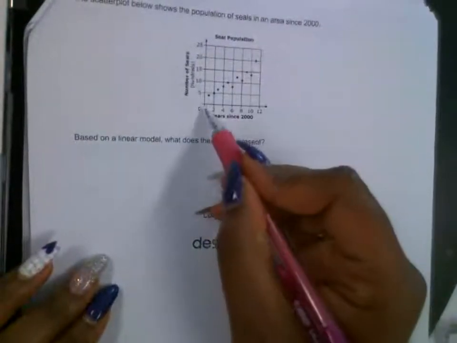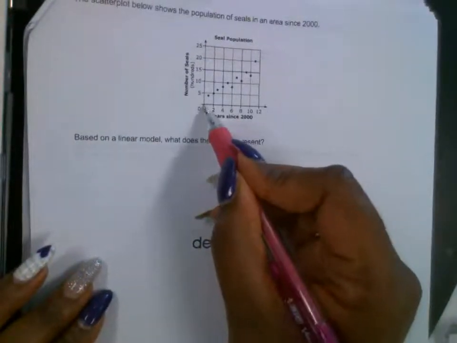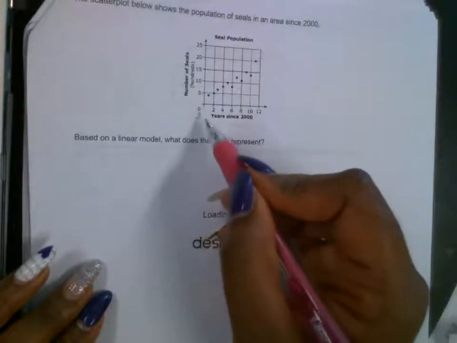Okay. So number 6. The scatter plot below shows the population since the year 2000. Okay, so this starting year right here is 2000.